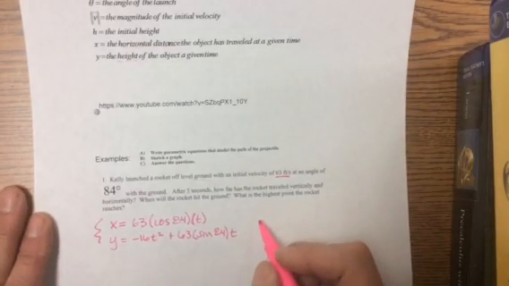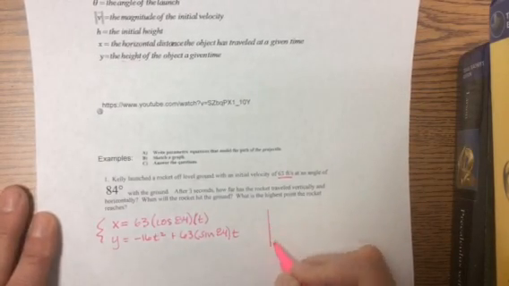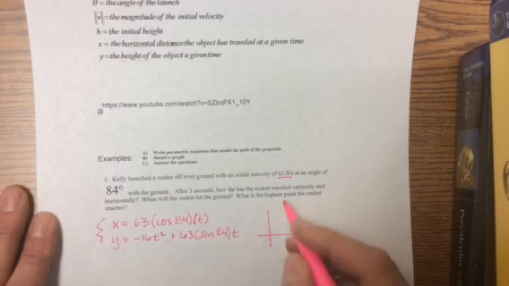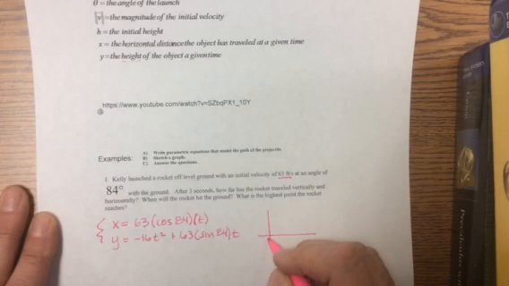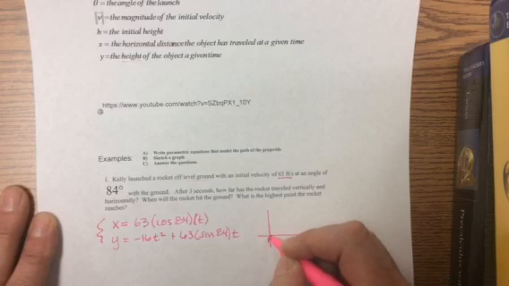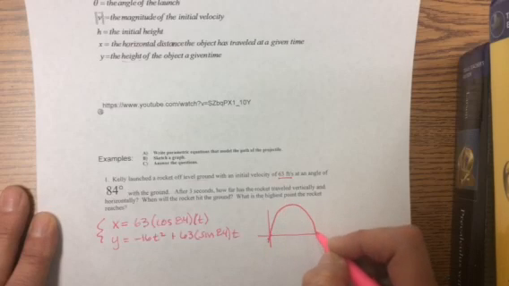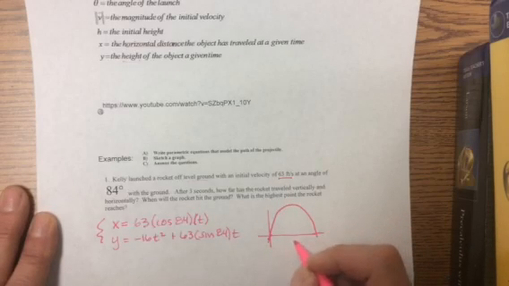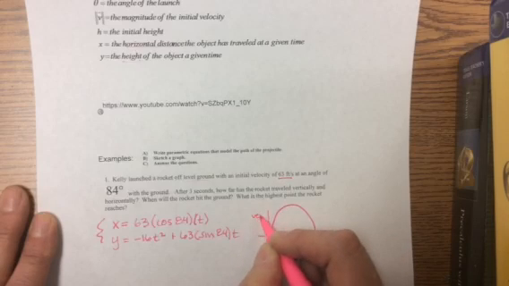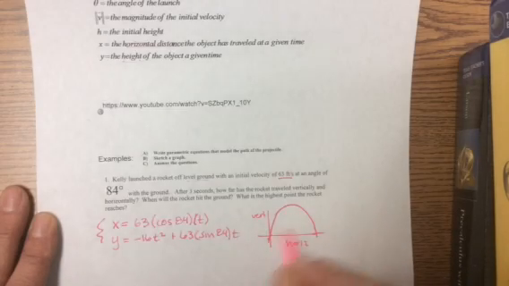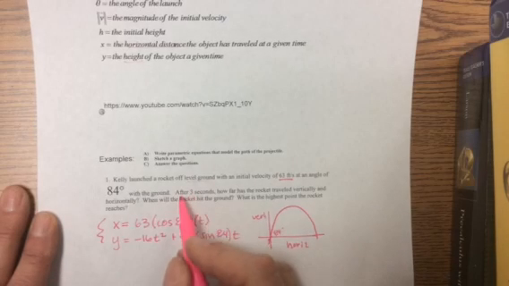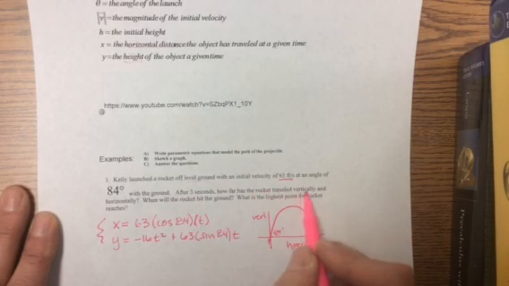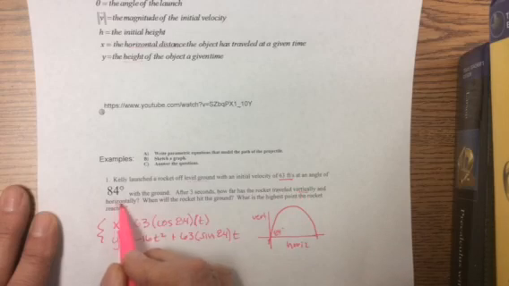So what's going to happen is the graph is going to look something like this. The rocket is going to be launched at 84 degrees, which is pretty steep, and it's going to come up and then come back down. This is the horizontal distance, and this is the vertical. Time is controlling everything behind the scenes, but we don't plot it. Okay, here's our 84 degrees. So the first question says, after 3 seconds, how far has it traveled vertically and horizontally?